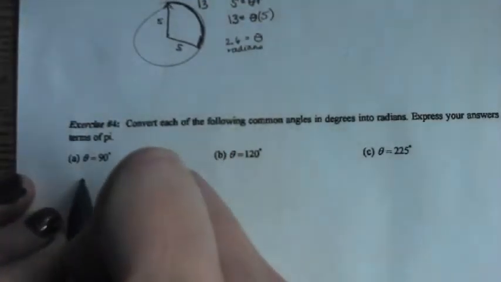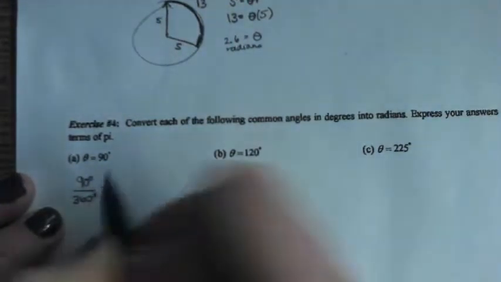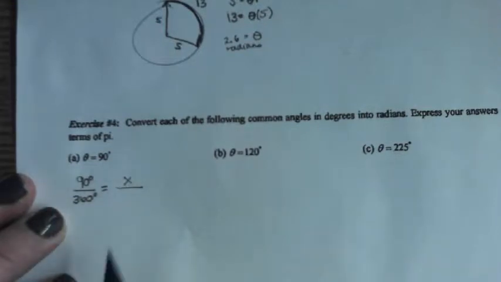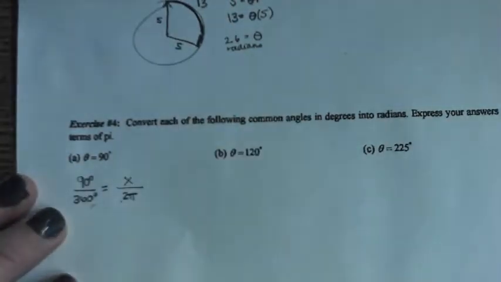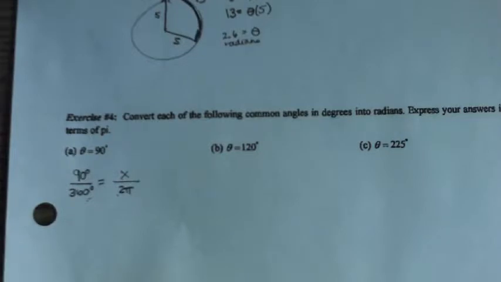So we could say 90 degrees is to 360 degrees, as how many radians is to, what's the equivalent of 360 degrees in radians? 2 pi. You can do it like that and cross multiply. Or, do you remember dimensional analysis? Does that sound familiar? Kind of, but this won't be that bad.